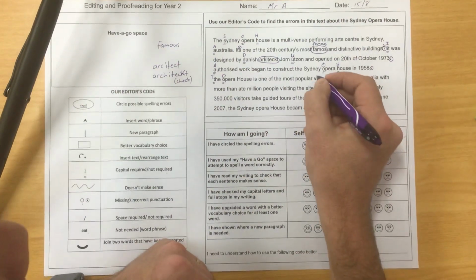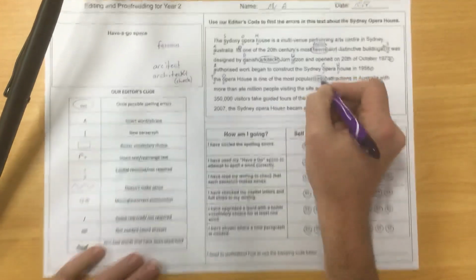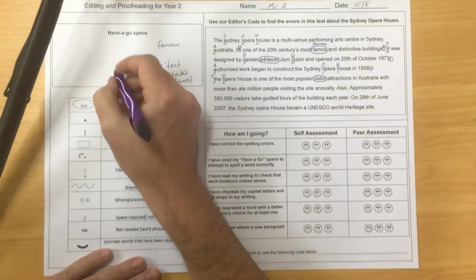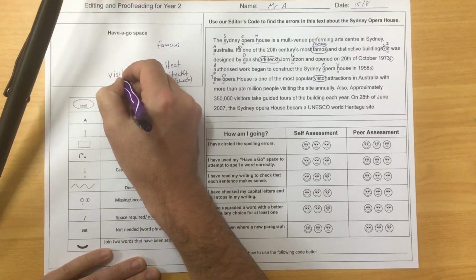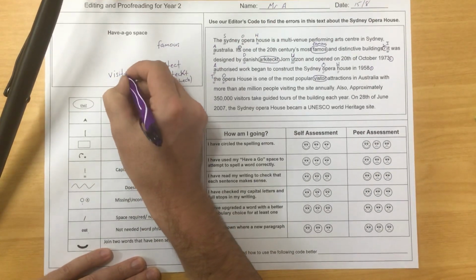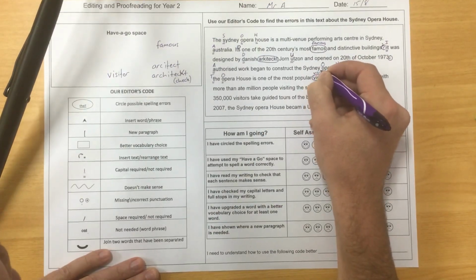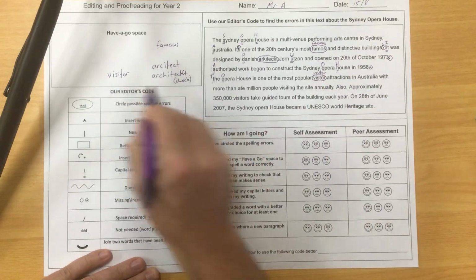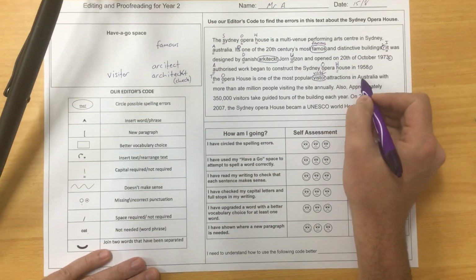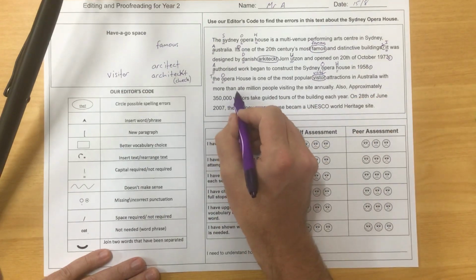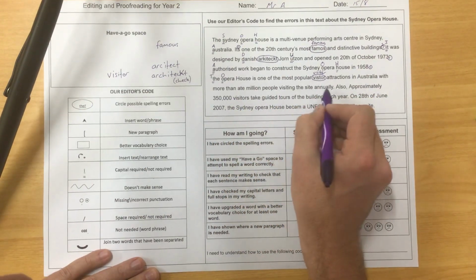Visitor, okay, that doesn't look right. It doesn't sound like, that's for sure. I think it's missing an I, but I'll bring it over here and have a go. In my have a go session, visit, I know it's spelled visit, visitor. So I'm going to do that. I'm pretty confident with that. That looks right. Visitor. Okay, visitor attractions in Australia, good proper noun there, has the capital, with more than 8 million people visiting, there's visit I guess, visiting the site annually.